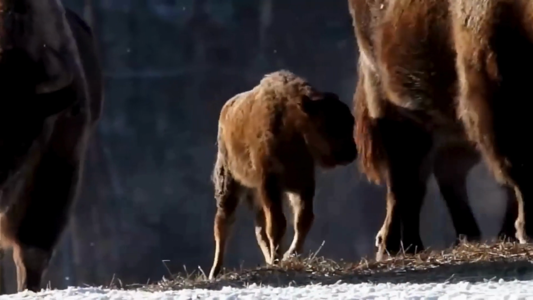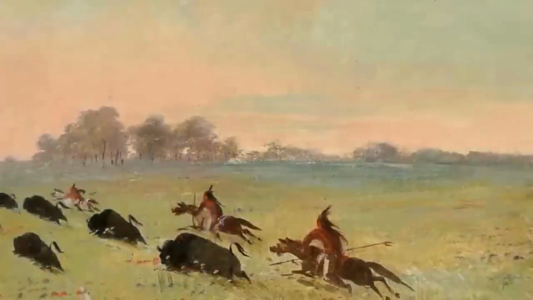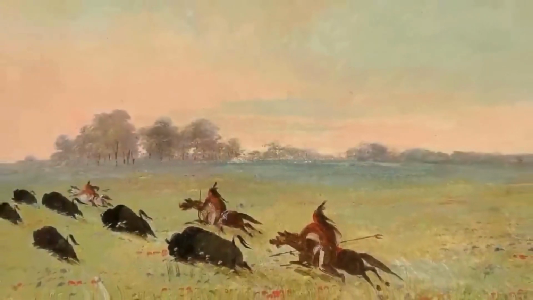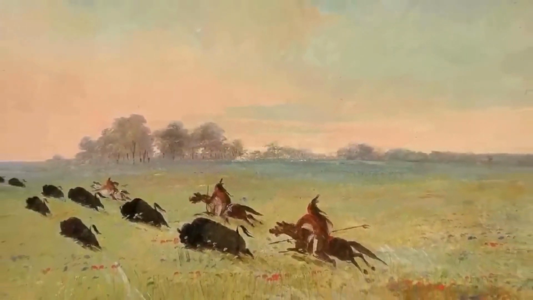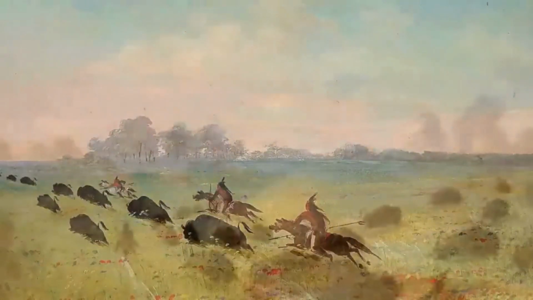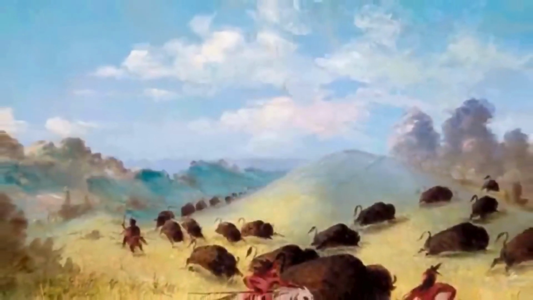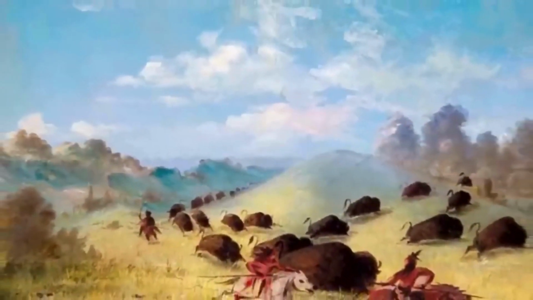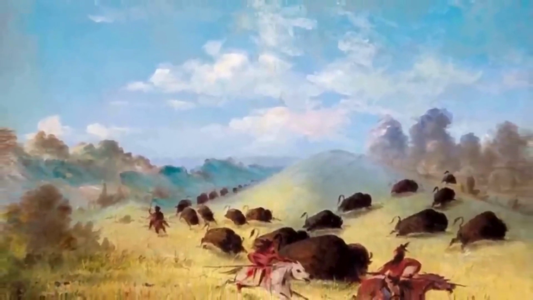This senseless destruction of the bison also had profound consequences for the indigenous peoples whose lives and culture depended on the buffalo. While some tried to maintain their traditional ways, others were forced to adopt a new hunting style to survive. Some even embraced the fur trade, altering their hunting methods to include horseback hunting, which allowed them to cover more ground and more bison.